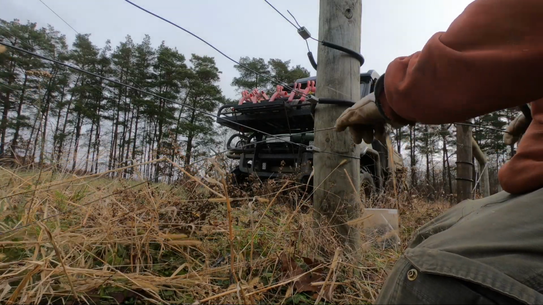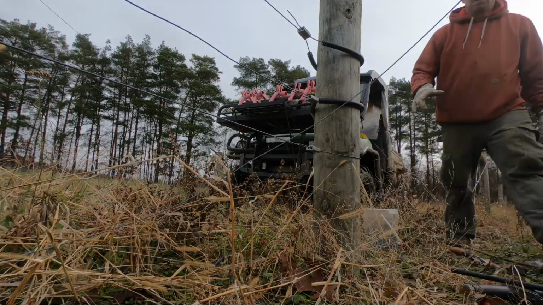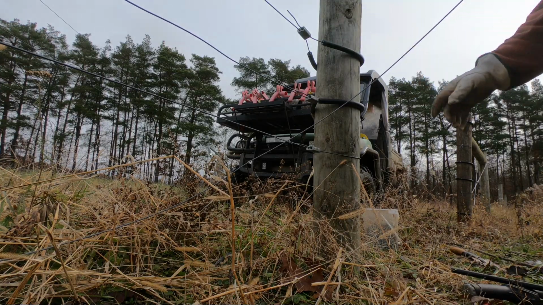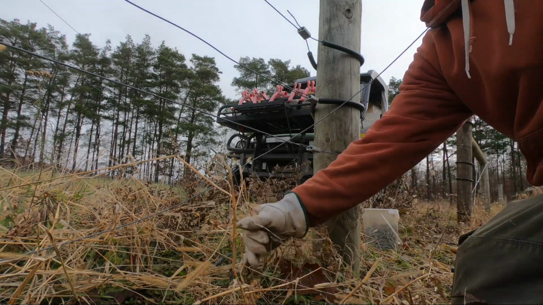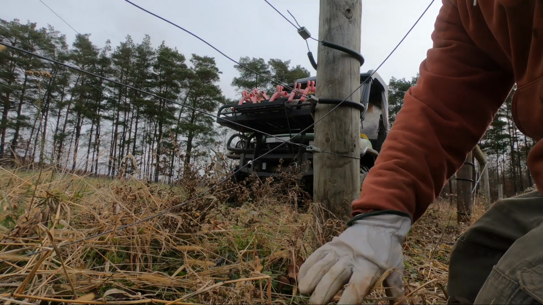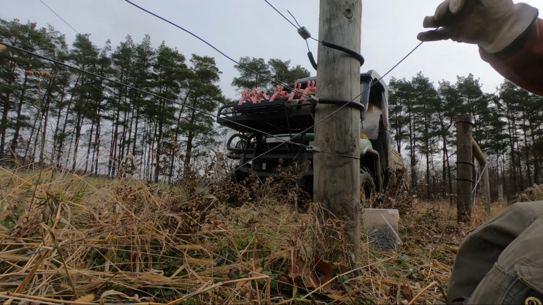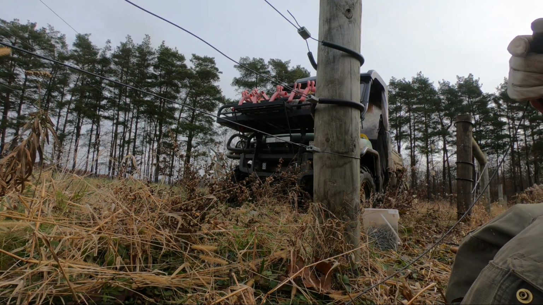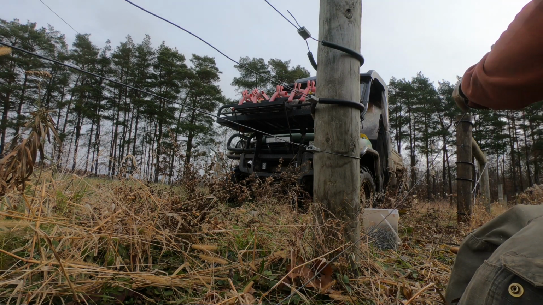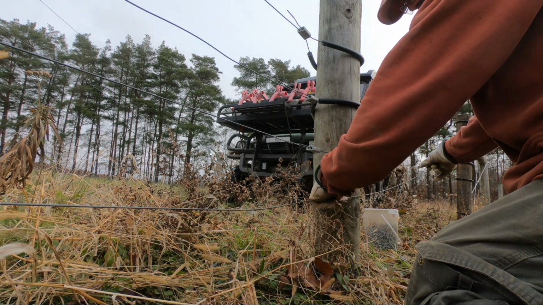Strainers are about $3 a piece, $4 a piece. These here are $1 a piece, so it's just more cost effective. And this is only spanning an 8-foot section, so I'm not too worried about strength wise.